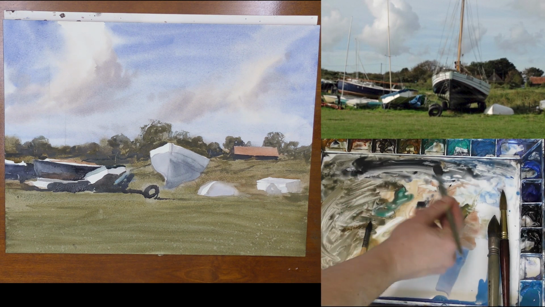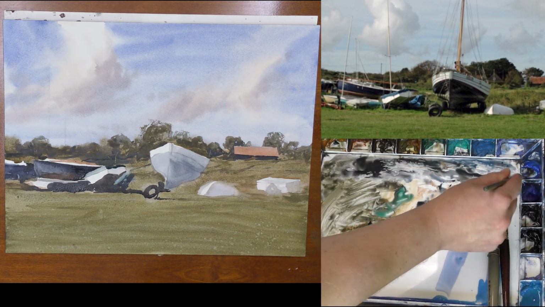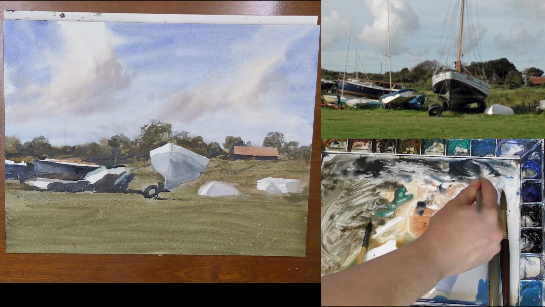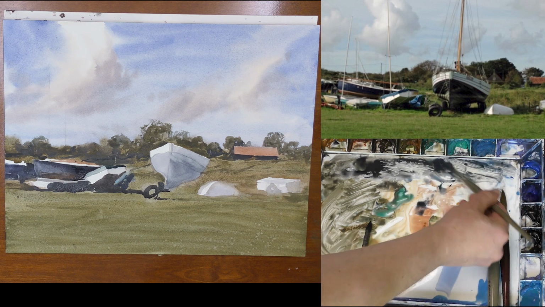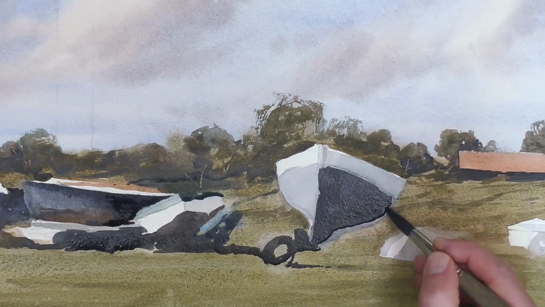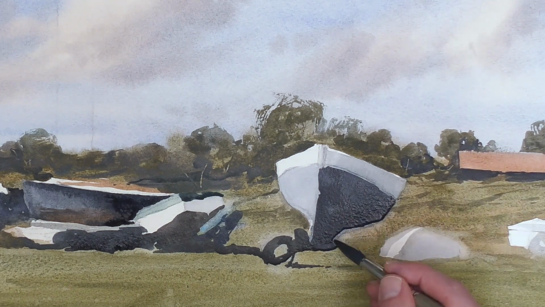near our main boat. Alright, I'm gonna need more paint for this, because I want to paint that whole shadow side of the boat. Cobalt blue, Payne's gray. Okay, that's going to connect right into the ground here.